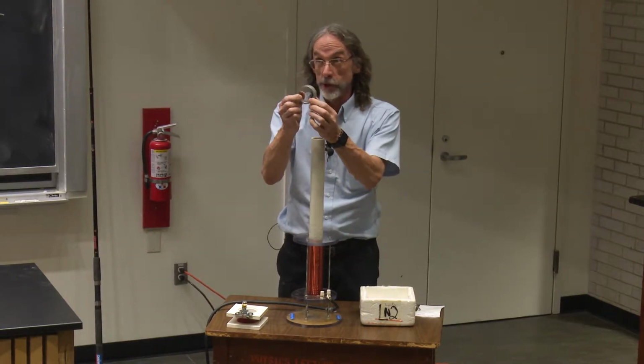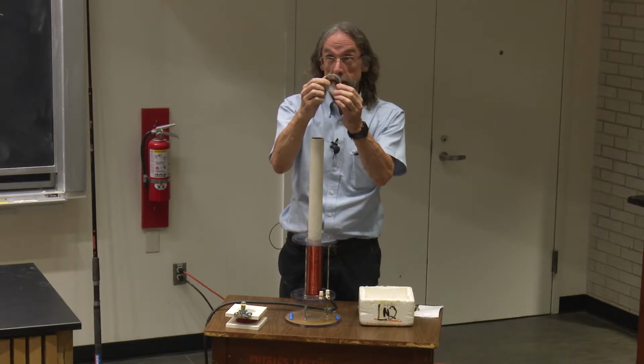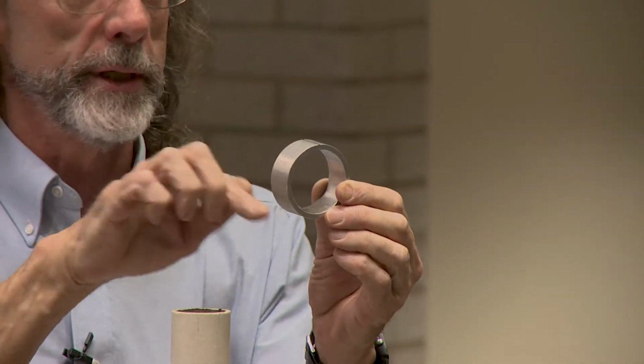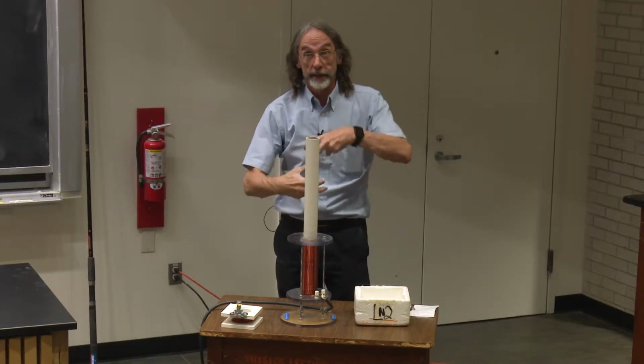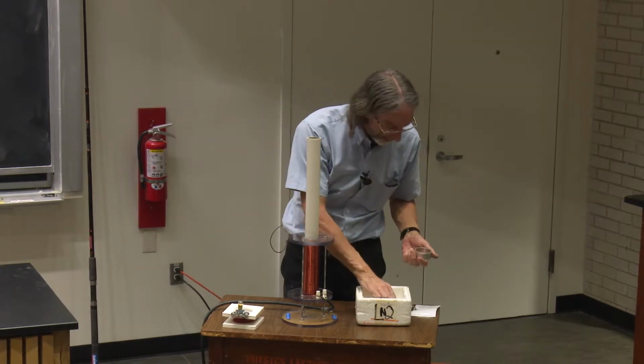Nothing happens. So why? It's because this loop is not continuous. If you look closely, it has a gap in it. And that gap means that even though we induce a voltage around it, no current can flow. And if there's no current flowing, nothing can cause a force to oppose that other current.